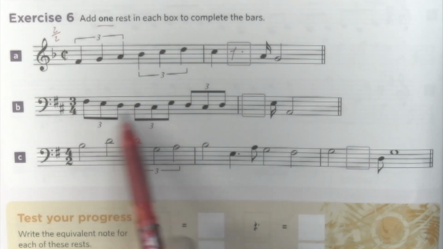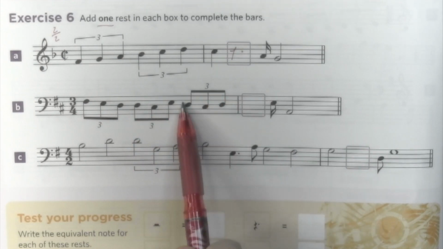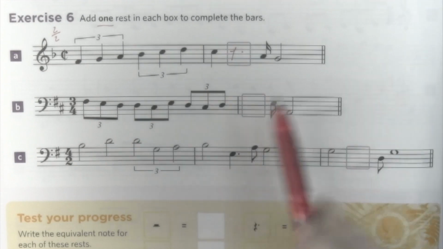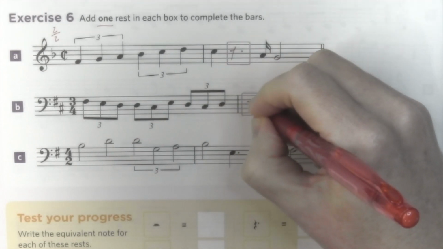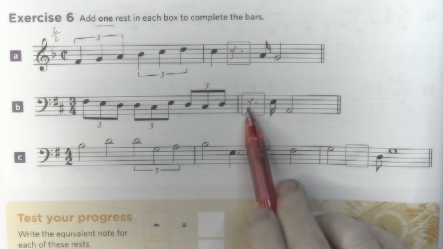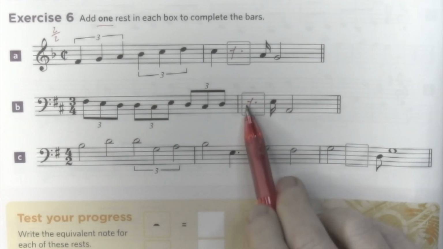Three-fourths. 1, 2 and 3. 1, 2 and the same as here. 3. This is because we have 2 semiquavers and a quaver that makes a crotchet.